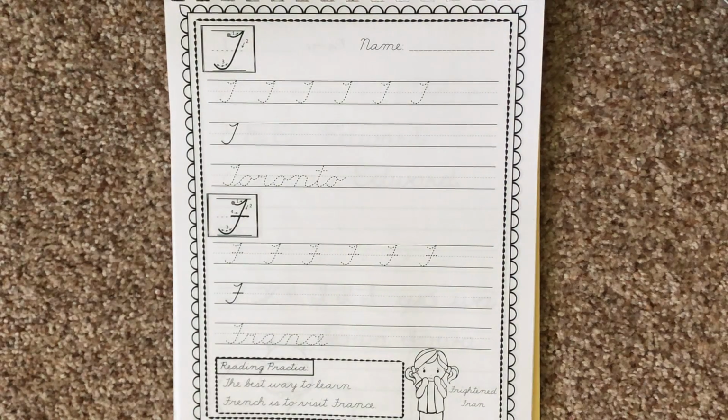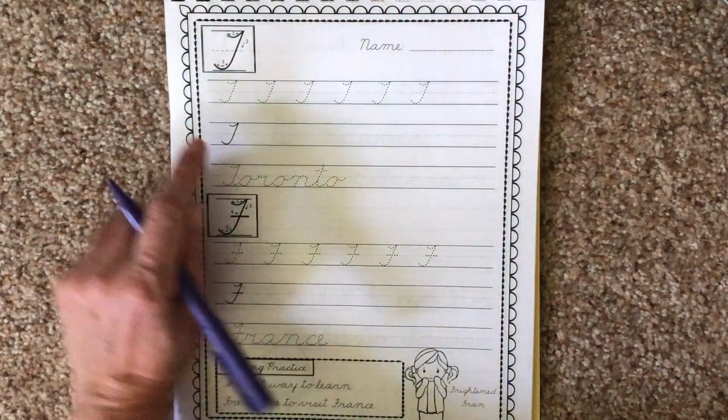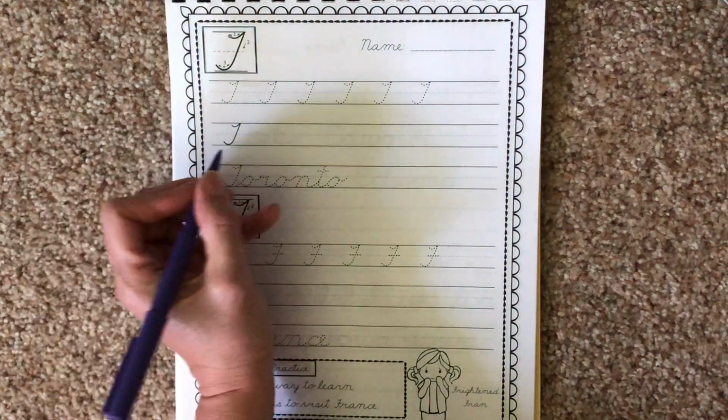In this video, we're going to learn how to make the capital T and the capital F in cursive. The capital T and F are very, very similar. So once you learn the T, you almost already know the F. The T starts with this tail at the top.